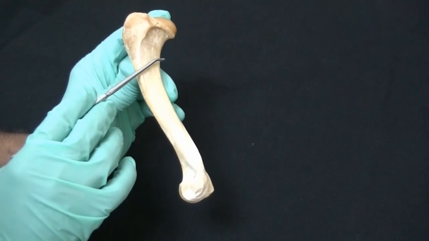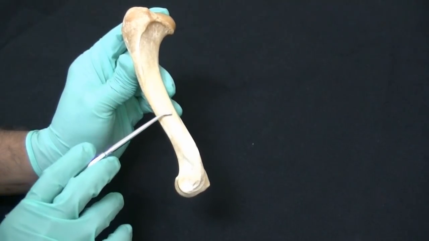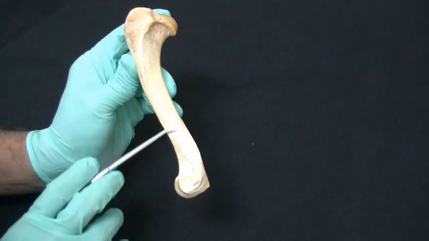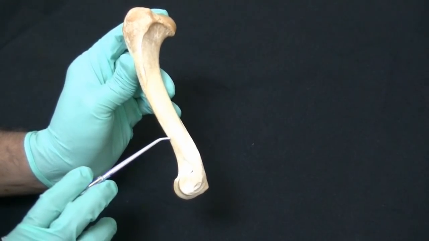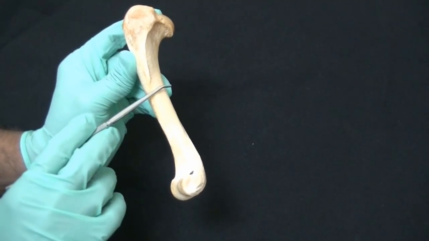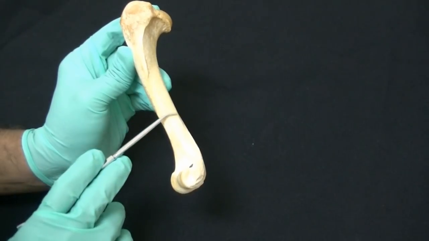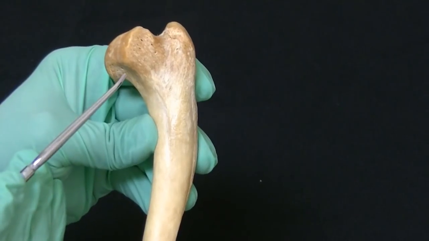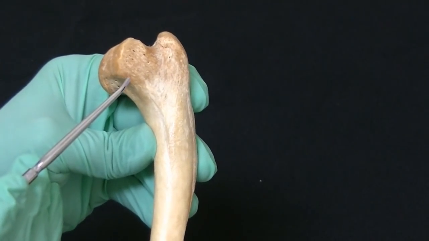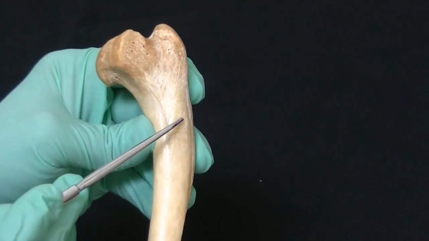As we now look at the shaft of the humerus, we see the spiral groove, which is located on the lateral side. The muscle brachialis is located in this groove. Radial nerve is closely associated with the bone in the same brachial groove. Another important feature on the medial side of the humerus is going to be the teres tuberosity.